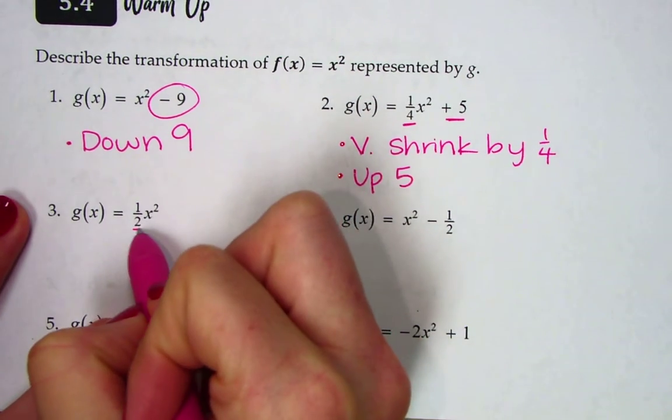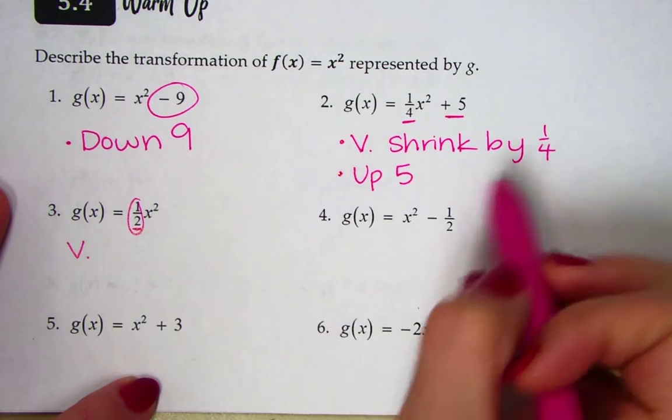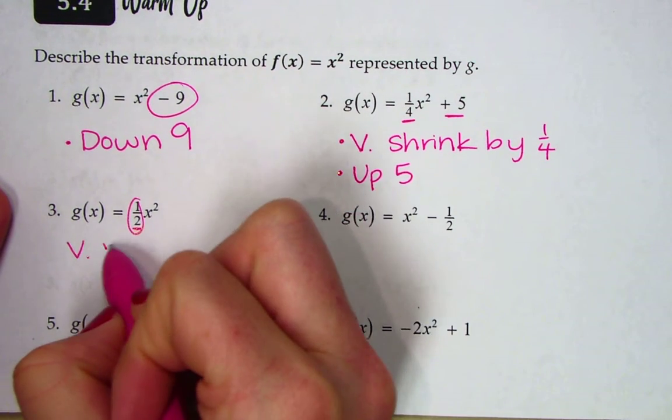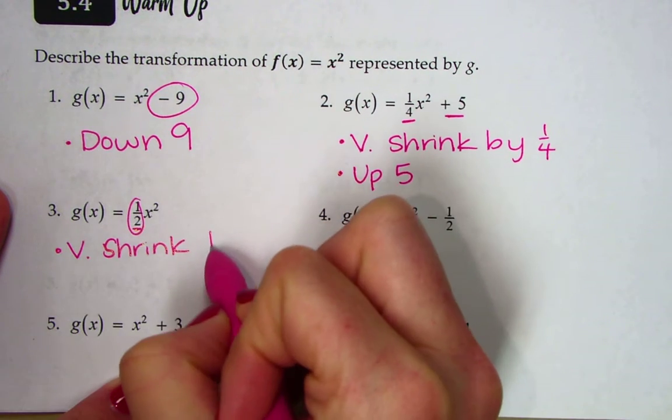While the 3, on number 3, it only has this 1/2 here. Okay, it's another vertical shrink. It's not going to be as fat as a 1/4, but it will be fatter than the original, vertical shrink by 1/2.